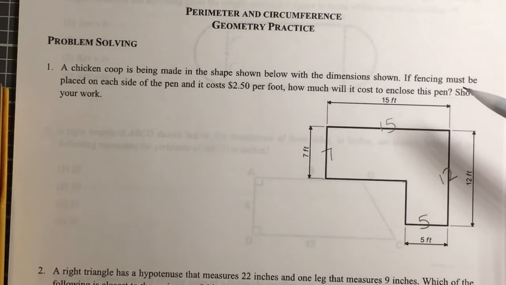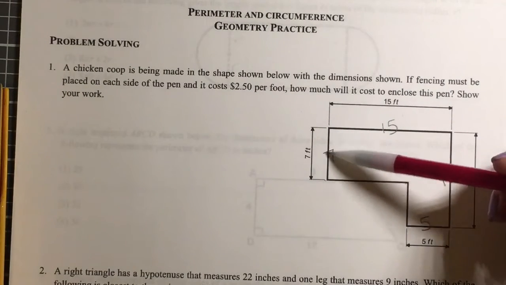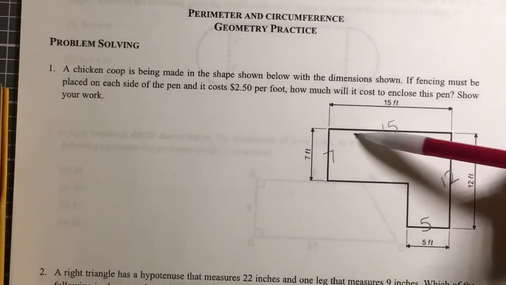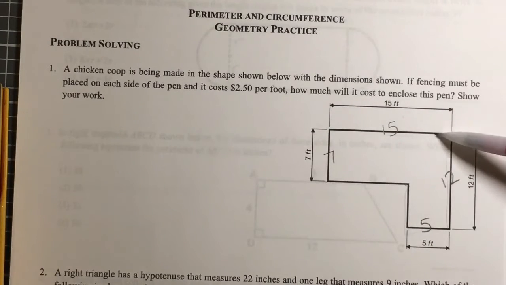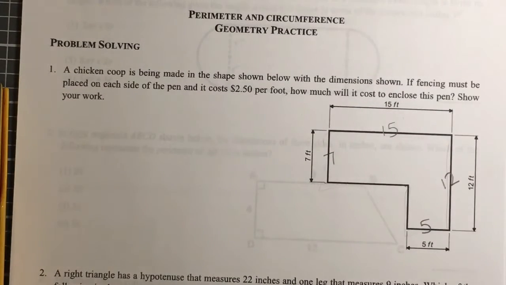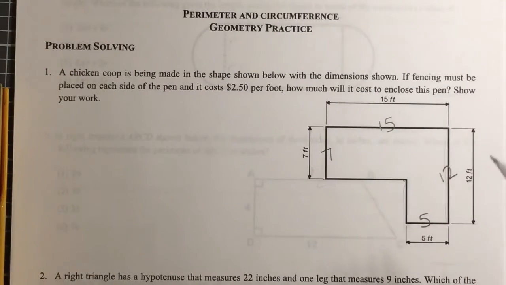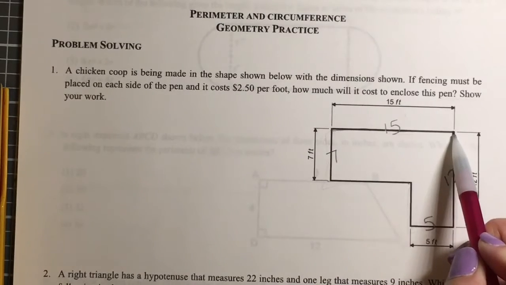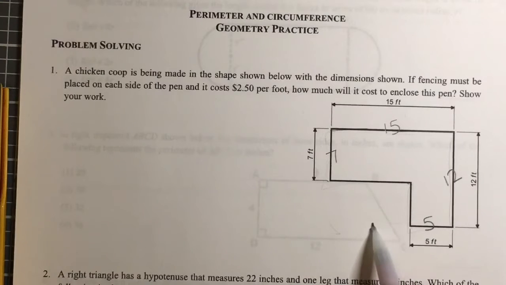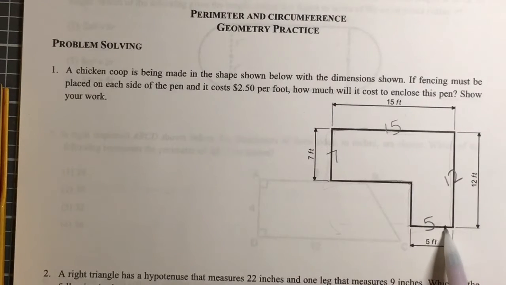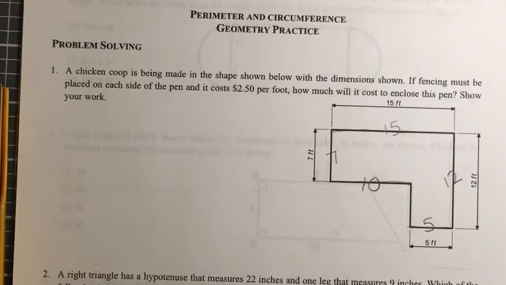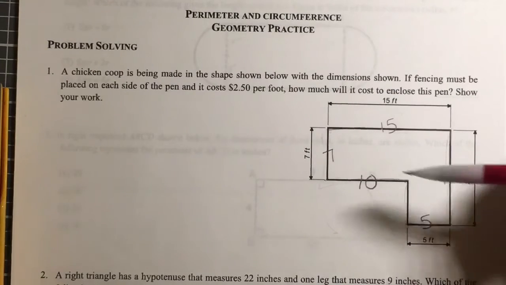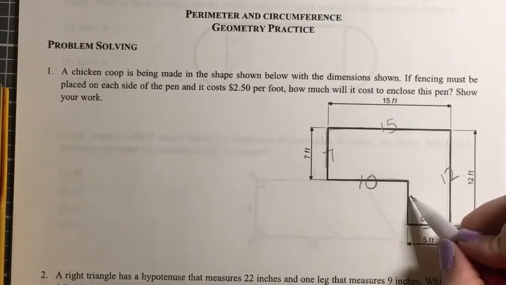So first things first, we want to understand whether this is perimeter or area or circumference. Because we want to know the outer length, all the sides added up, this is going to be our perimeter formula. So we're just going to add up all the sides. Something we need to make sure we understand is that if this is 15, then this plus this would be 15. So that must mean this is 10. And if this is 12 right here, and this is 7, then this must be 5.